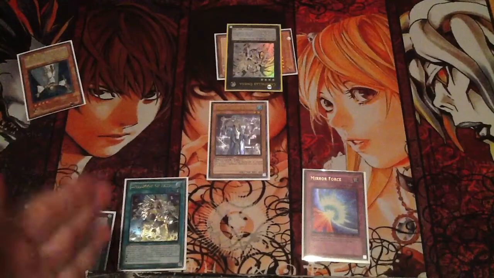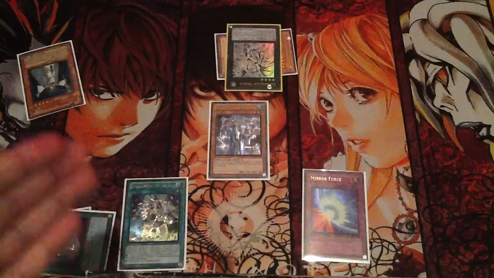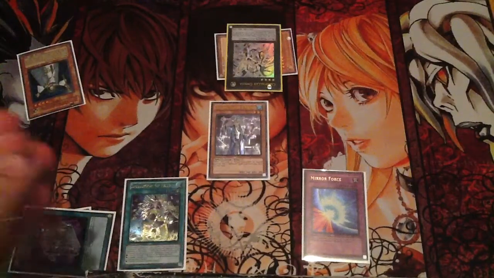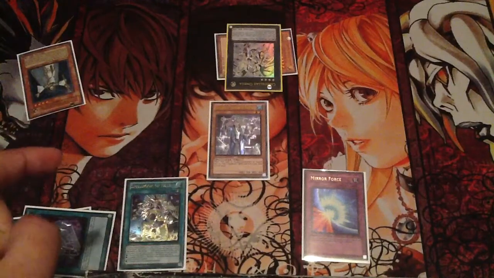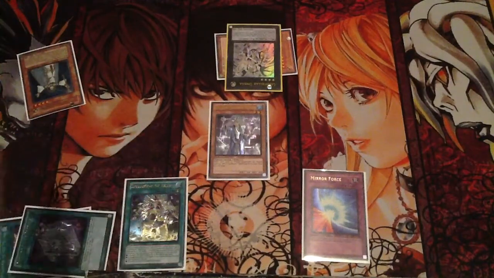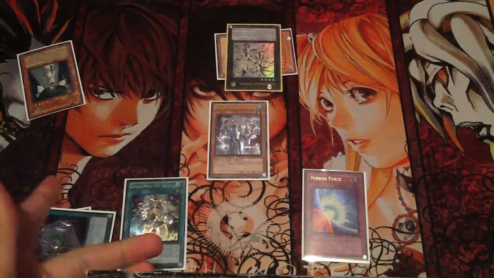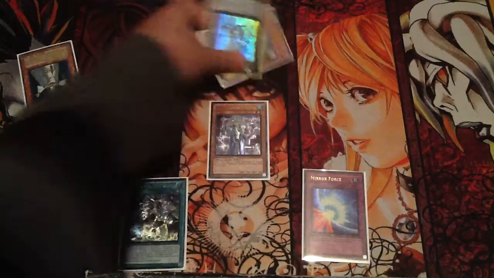I can activate Mirror Force since the last thing to happen was Constellar Omega attacking, because everything building in this chain is in response to the initial attack declaration of Constellar Omega. So, the chain's going to resolve backwards. Mirror Force will resolve, and it'll destroy Constellar Omega.